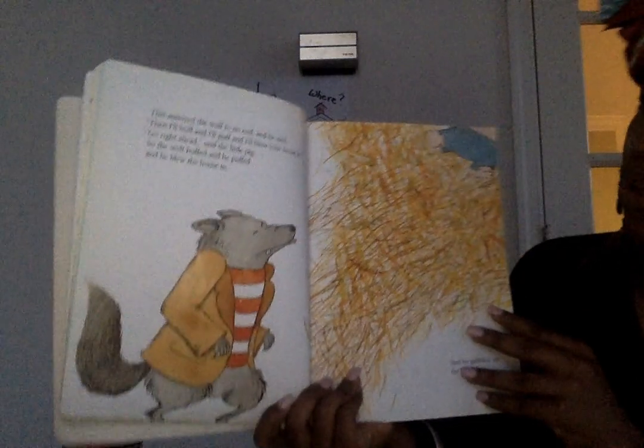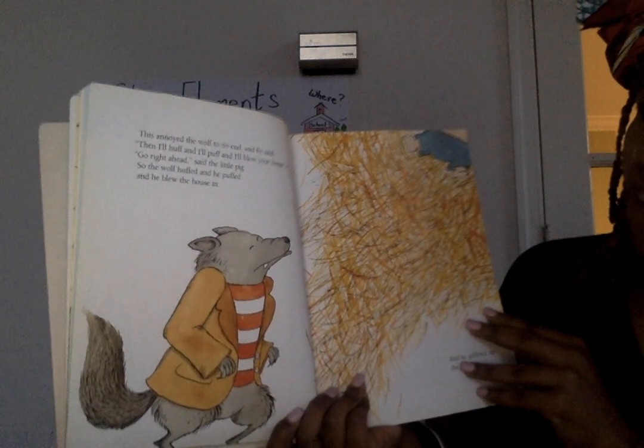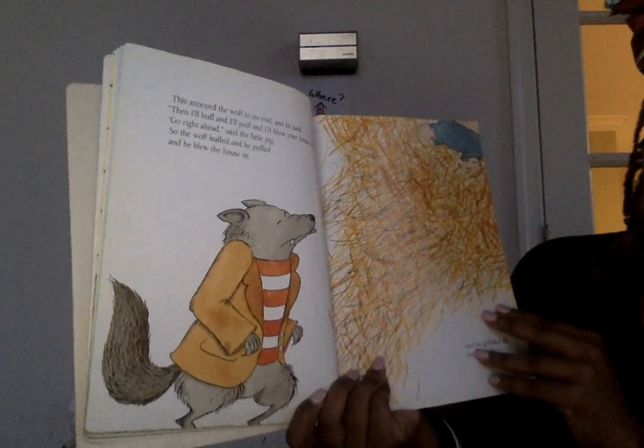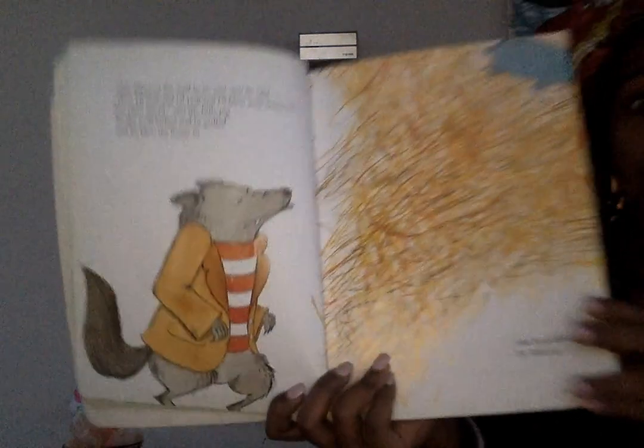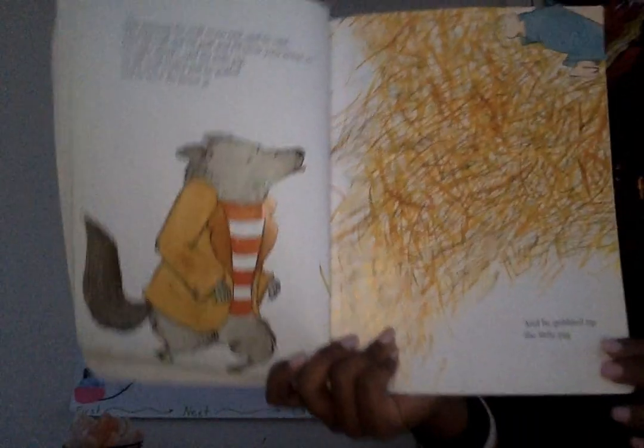This annoyed the wolf to no end, and he said, "Then I'll huff and I'll puff and I'll blow your house in." "Go right ahead," said the little pig. So the wolf huffed and puffed and blew the house in. And he gobbled up the little pig.